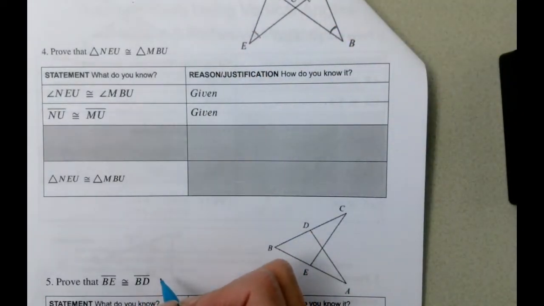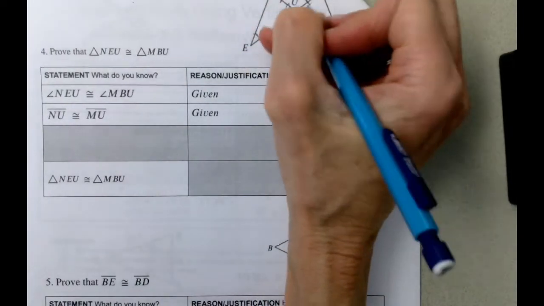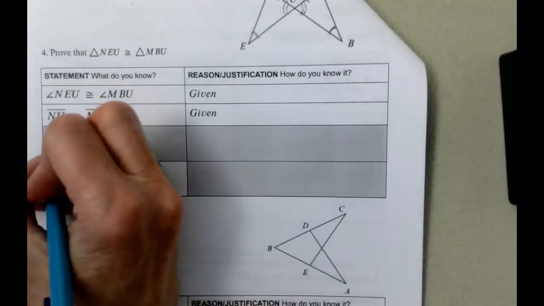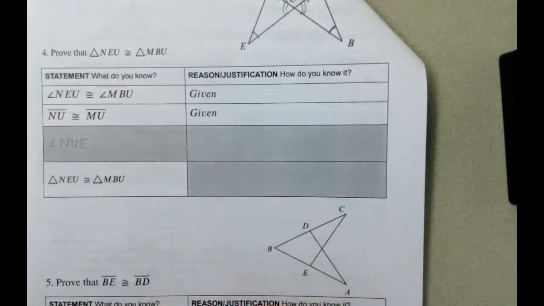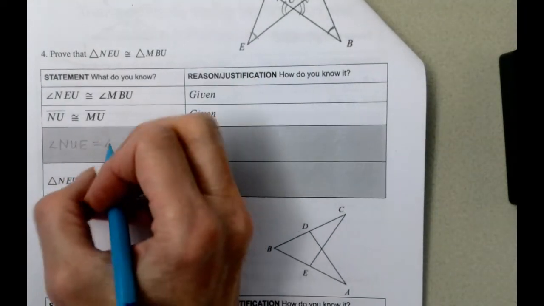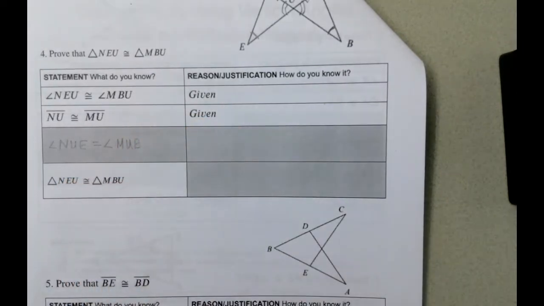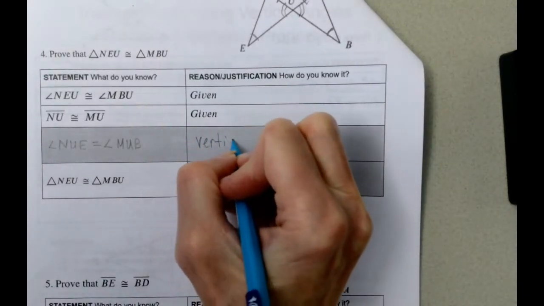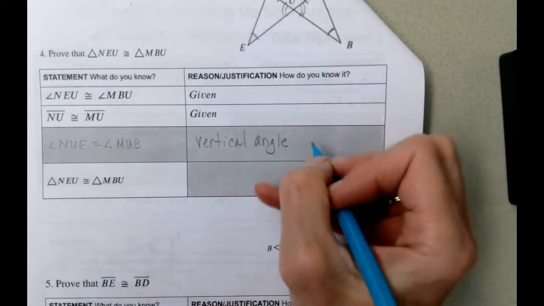Well, what we can also say here is that this angle and this angle are congruent. So let's say angle NUE is congruent to angle MUB, because we're working with the vertical angle theorem.